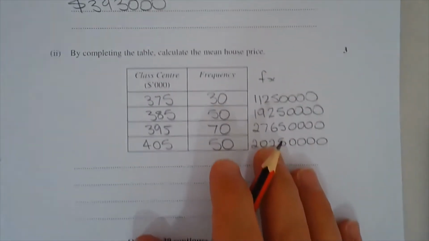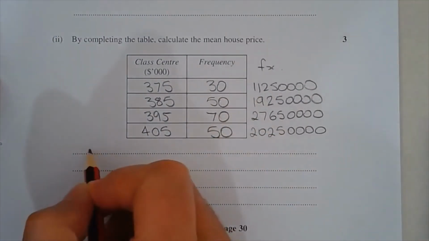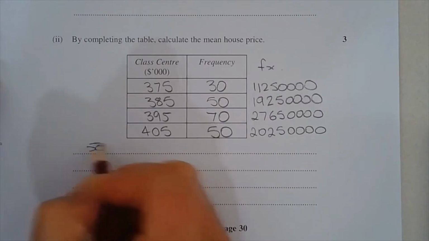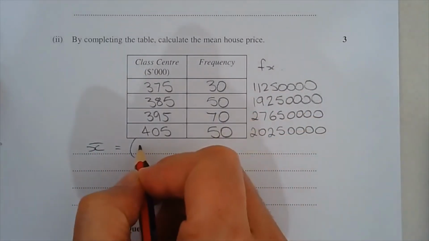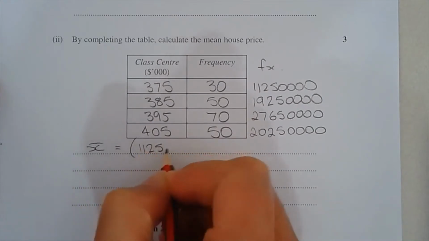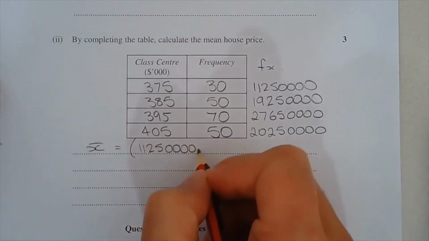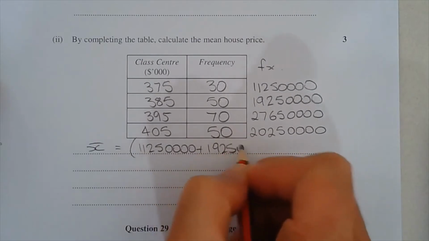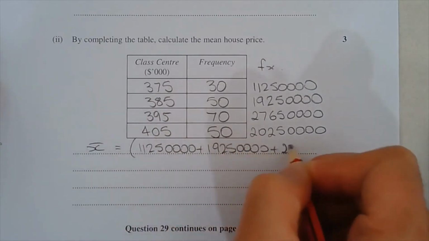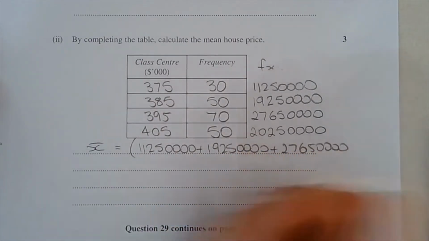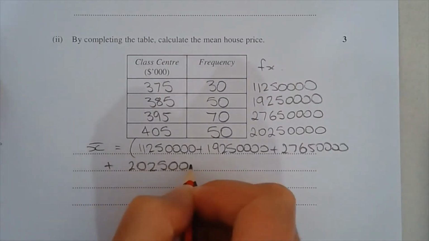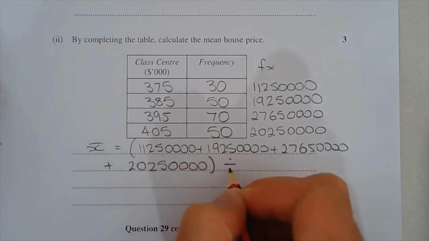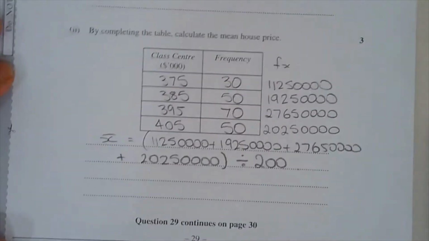Okay, so the mean is we add up the fx column and then we divide it by the frequency. So the mean is equal to the sum of the fx column, so 11,250 plus 19,250 plus 27,650 plus 20,250, and we're going to divide that by 200.